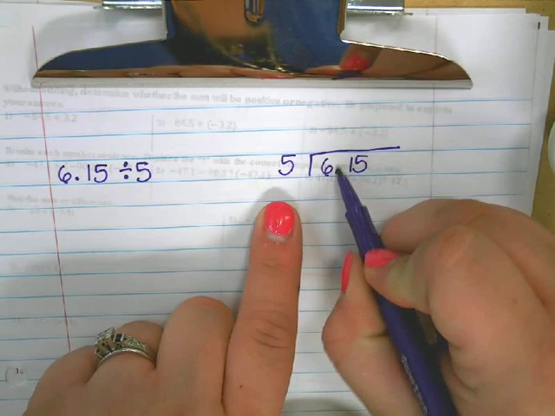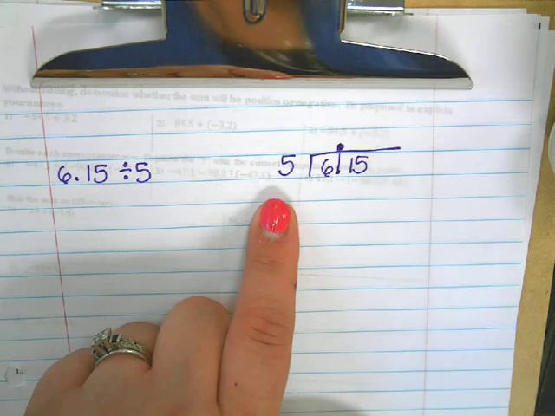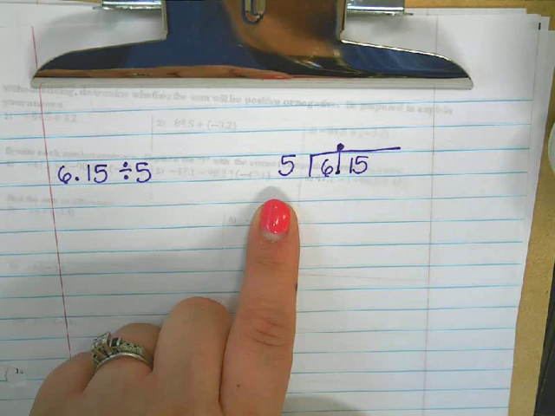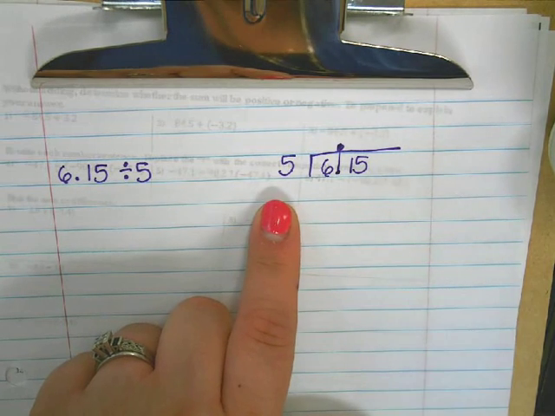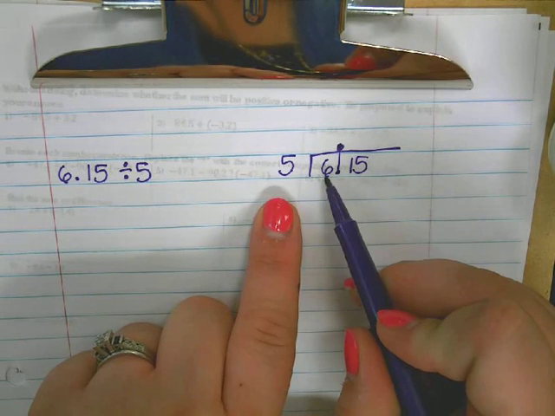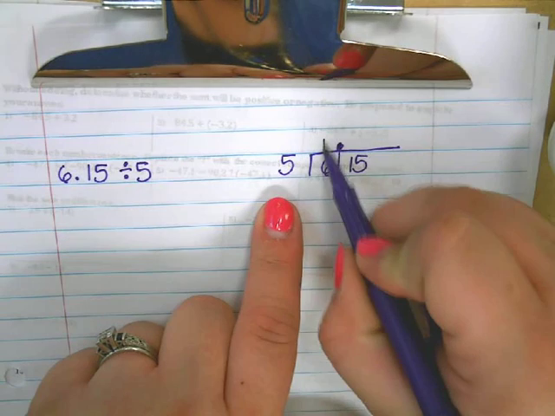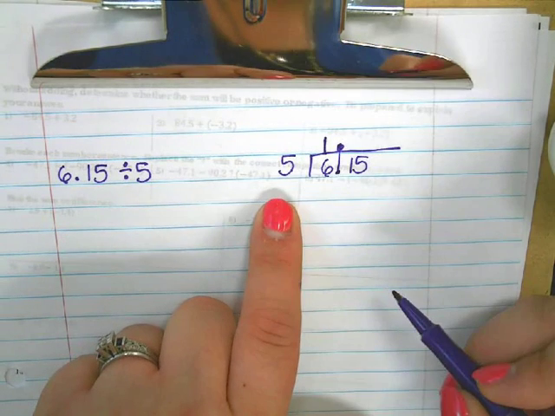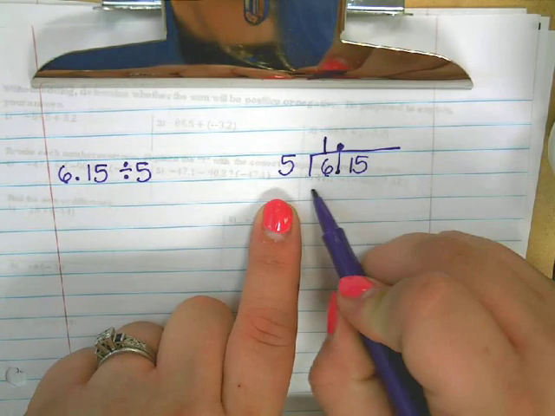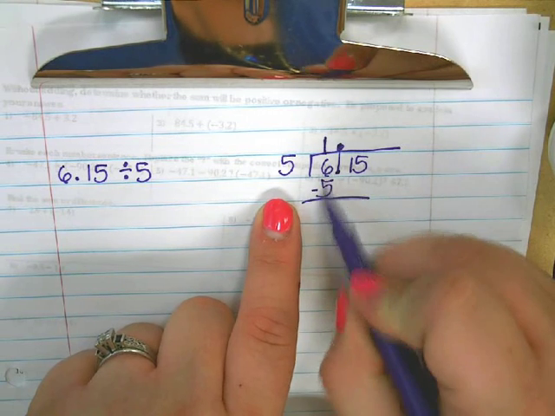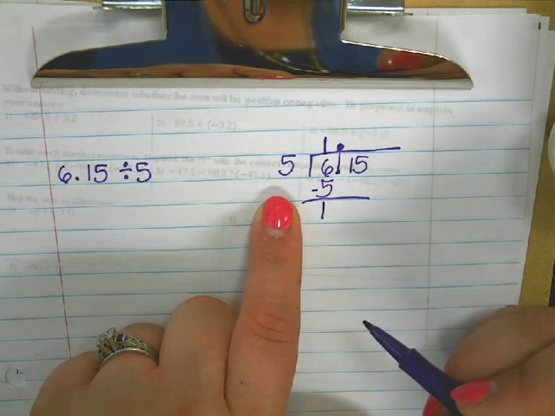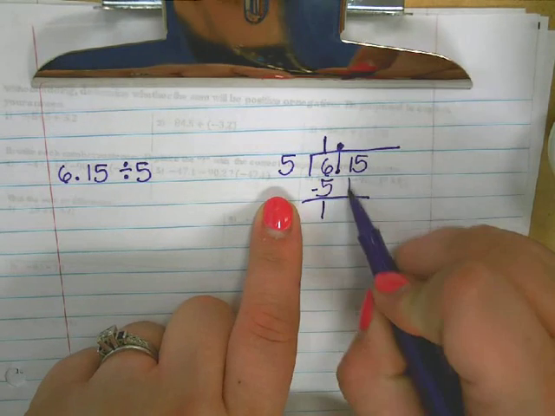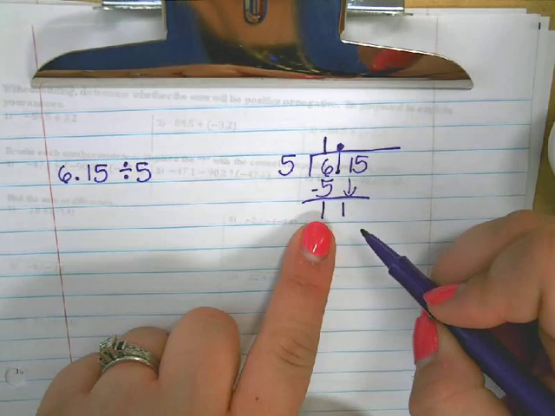Adrian, let's get going. How many times does 5 go into 6? 1 time. So I'm going to put my 1 up there, which gives me 5. 6 minus 5? 1. Now what do I do? Bring down my 1. 5 into 11? 2 times, which gives me 10. 1.